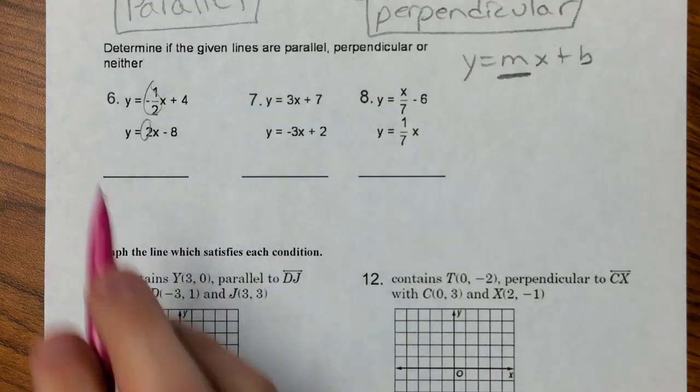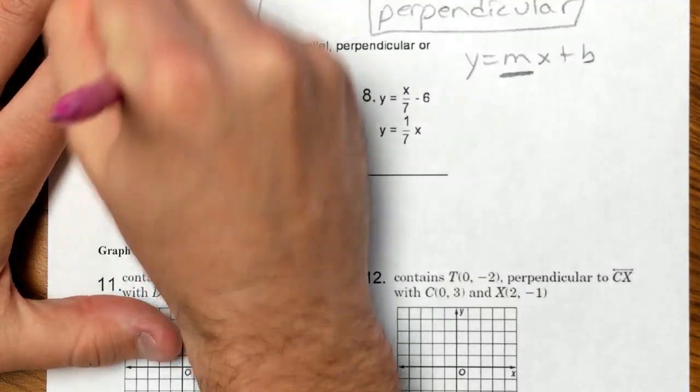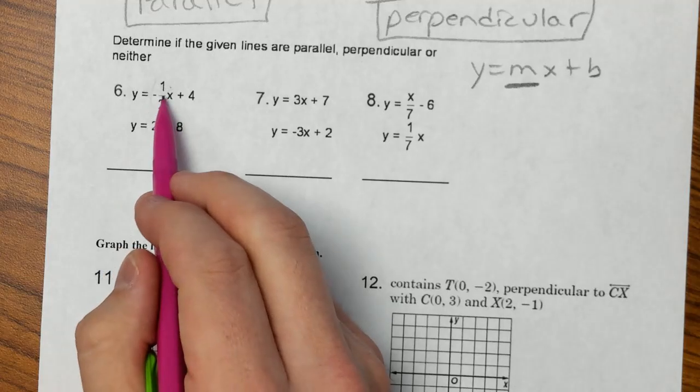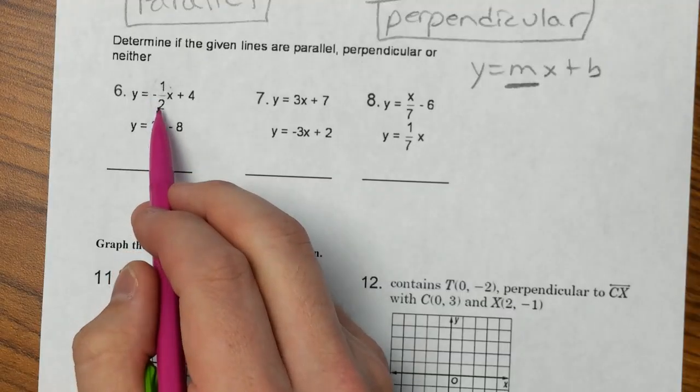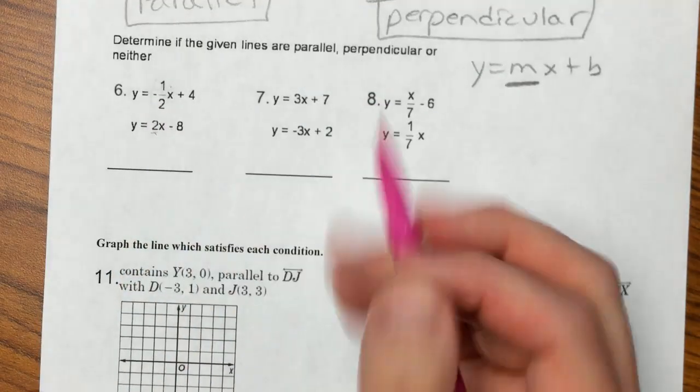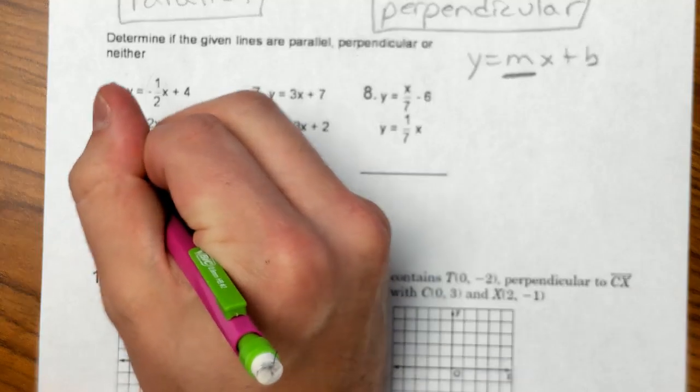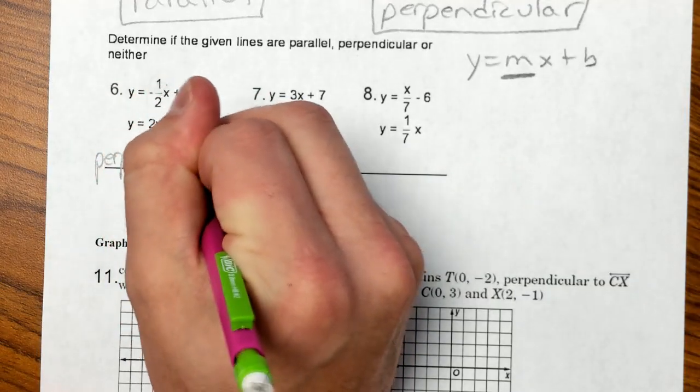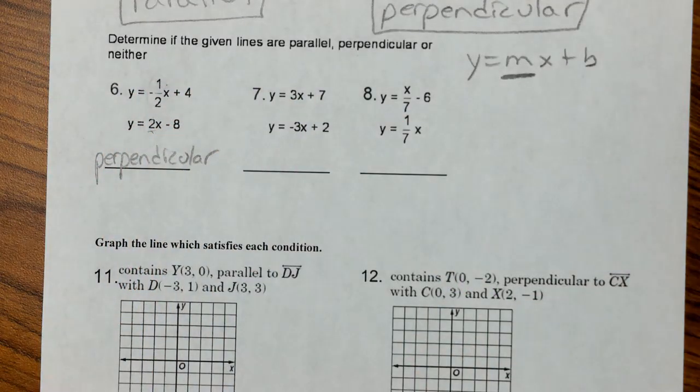I notice that negative 1 over 2, sorry I made that worse by circling it, can flip to a positive 2 over 1. Well, is this 2 over 1? Yeah. So if I did that, it would be perpendicular. So I have perpendicular slopes right there.